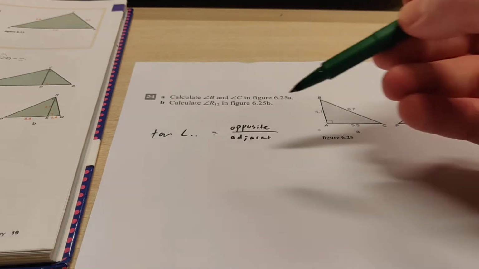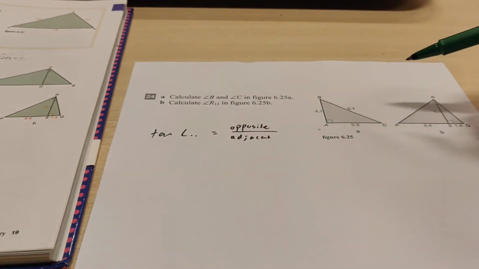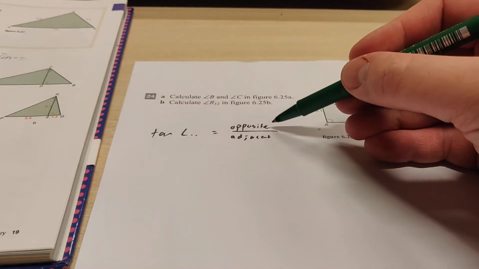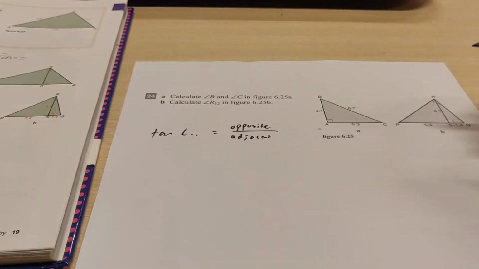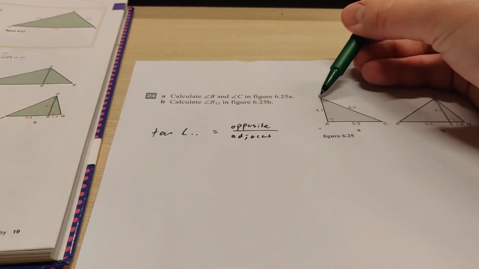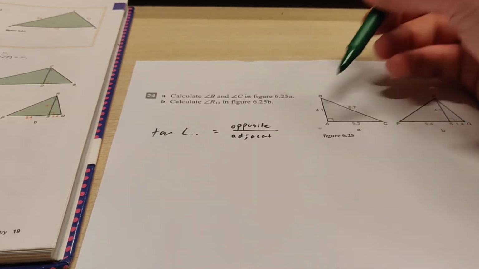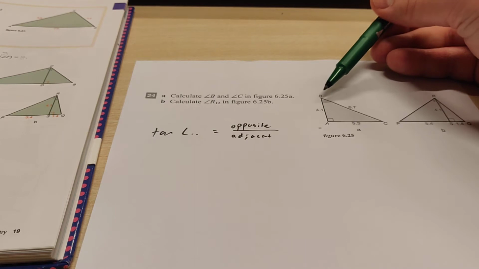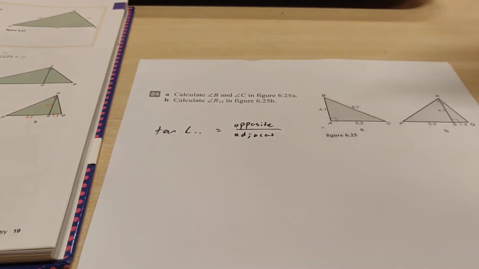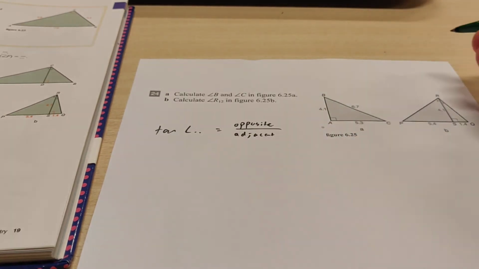Earlier we used the words vertical and horizontal, but because a triangle can be upside down or in any way, we now use the words opposite and adjacent. And what that means is, if I want to calculate angle C, then this side is the opposite side because it's on the other side of the triangle. But if you want to calculate angle B, then this is the opposite side. And the longest one is always called the hypotenuse, so that's neither the opposite side nor the adjacent side.